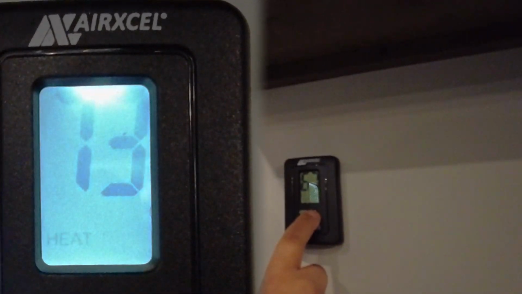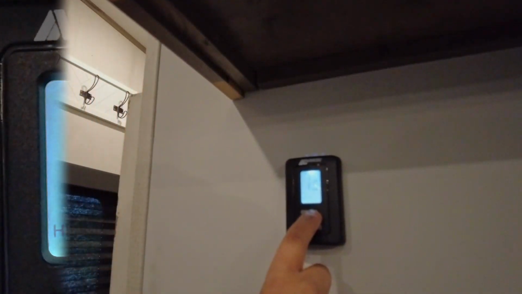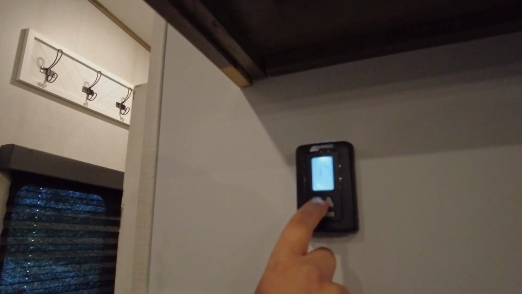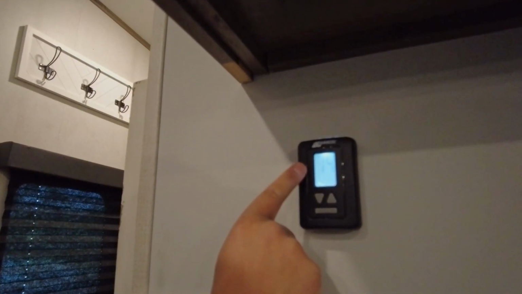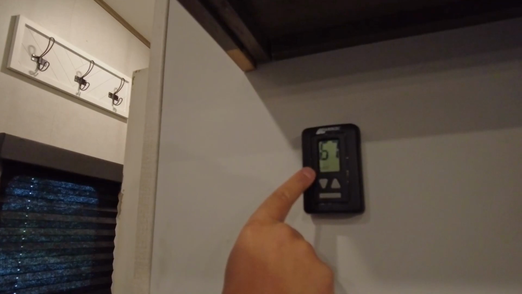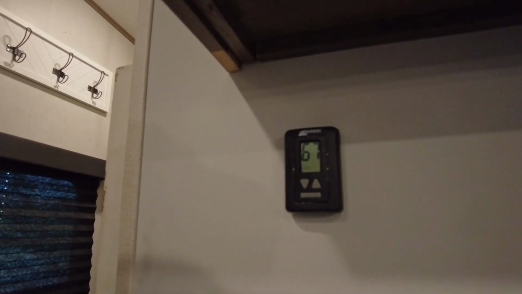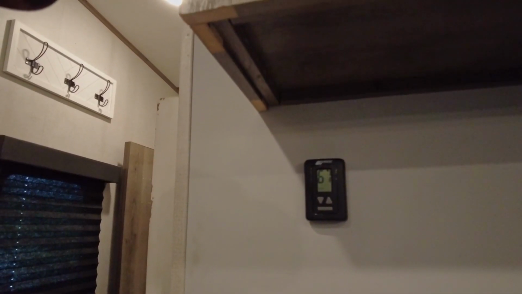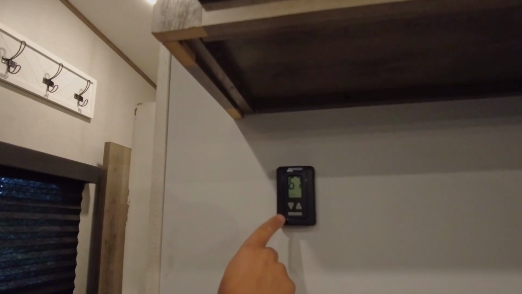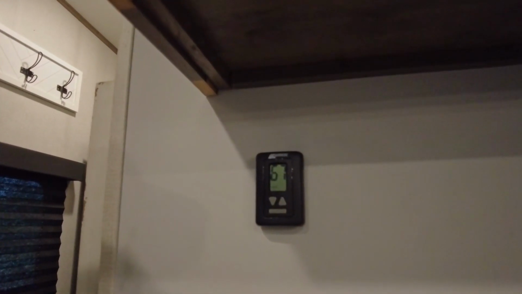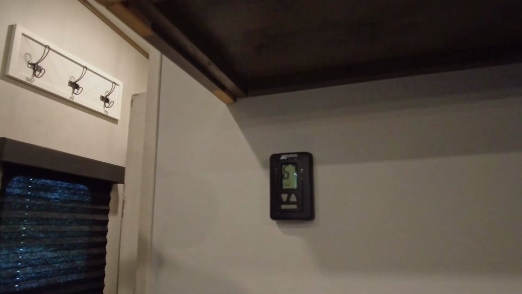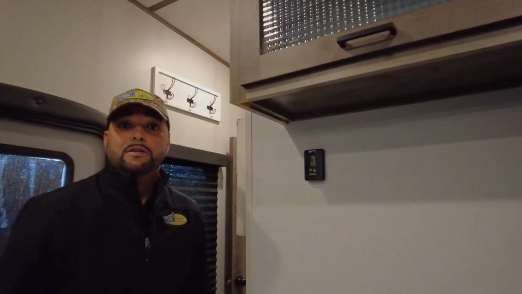By selecting the up arrow, it will change the desired temperature. So right now we have it set to 74 degrees and set to heat, and you should be able to hear the furnace running. Once the desired temperature is met, the thermostat will automatically shut down, very similar to your house. And when the temperature decreases in the camper, then the thermostat will automatically call for the heat again to reach the desired temperature that you are requesting.